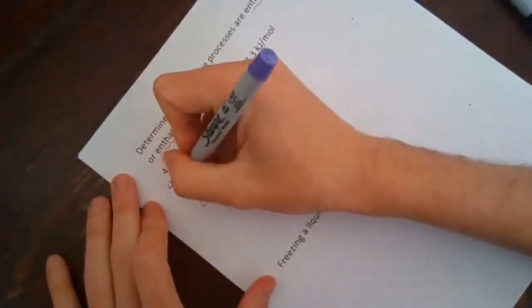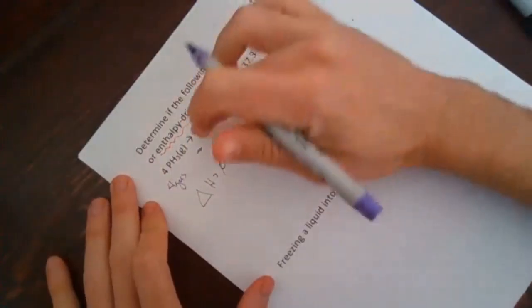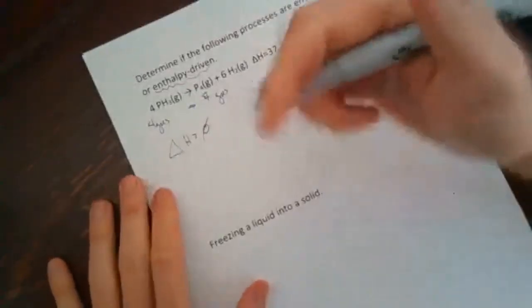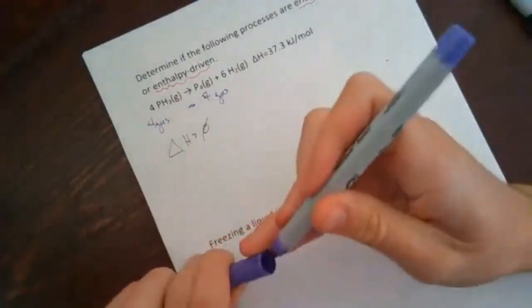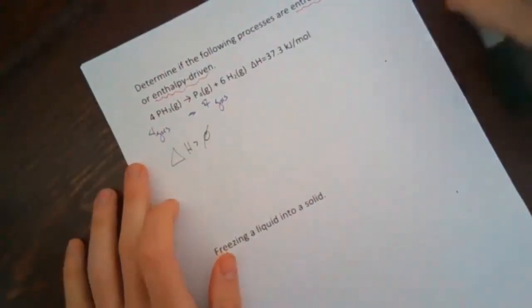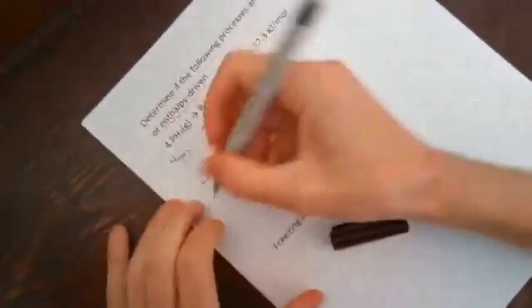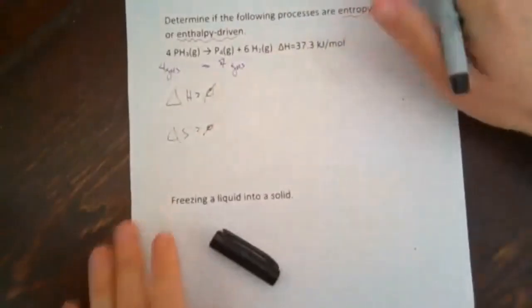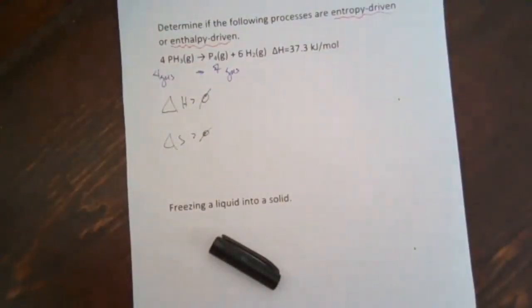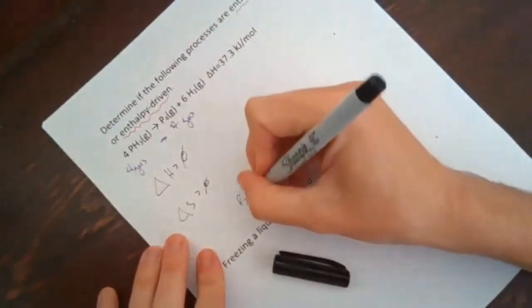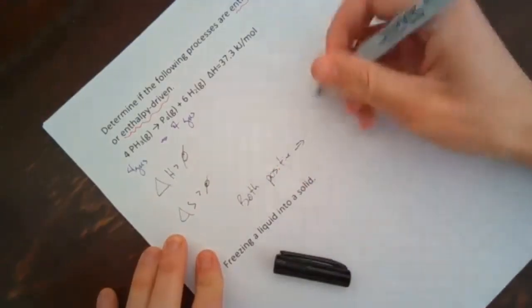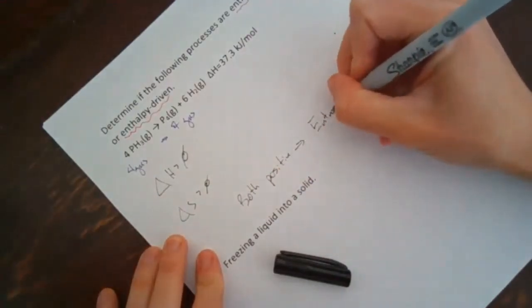So we can just say it's 4 gas becoming 1 plus 6, which is 7 gas. That's an increase in gas, right? 4 to 7 is an increase. So because of that, we would expect that delta S is also greater than 0. Both of them are positive. So once we know they're both positive, we could just remember that that means entropy driven.